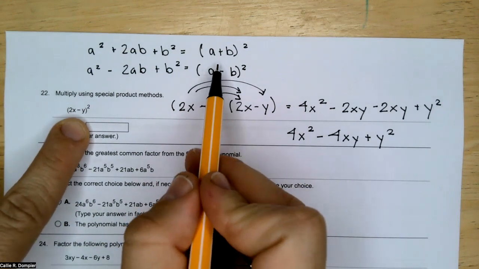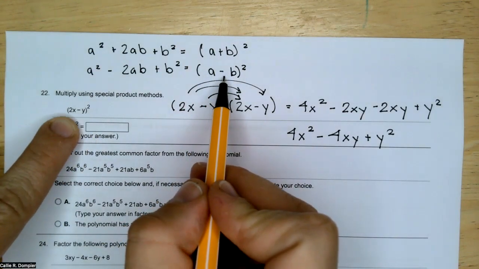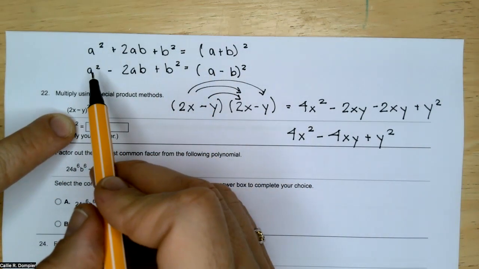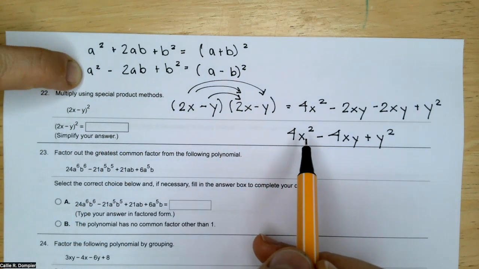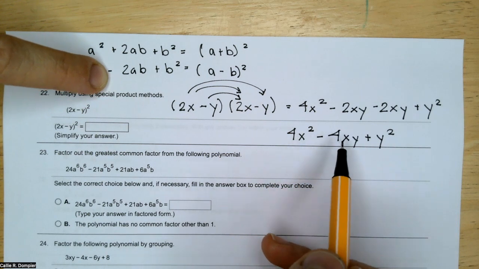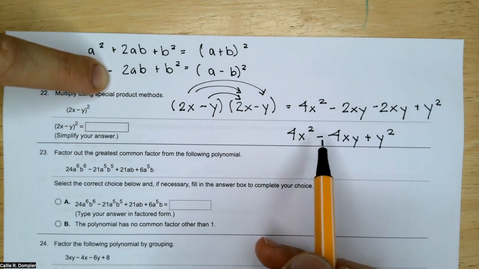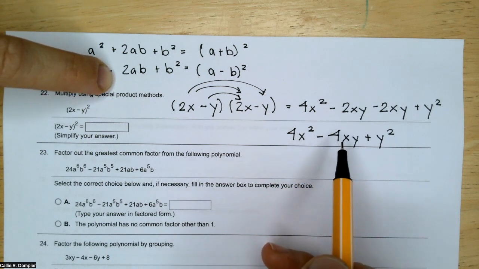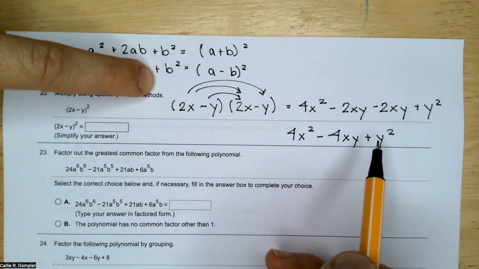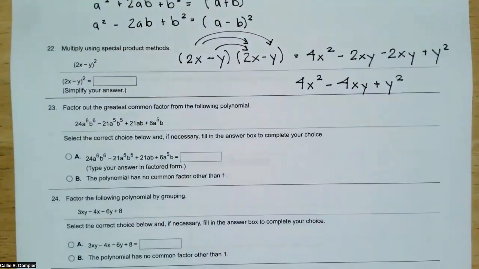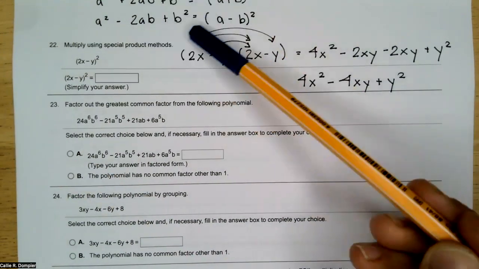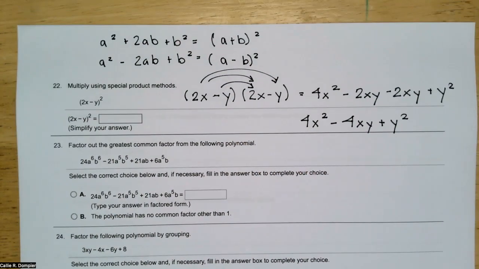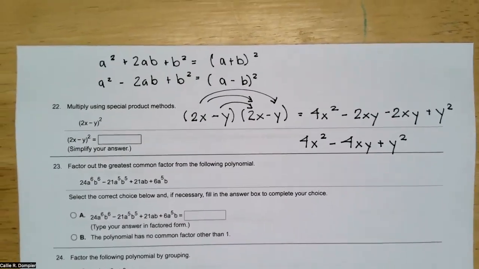So if you already have this, 2x minus y squared, you can say that the first number is going to be 2x squared. The second number is going to be a negative 2 times 2x times y. And then the third number is going to be y squared, positive y squared. Okay, so you can do it this way, or you can do it this way. It does not matter, except I need to keep that one in the frame.